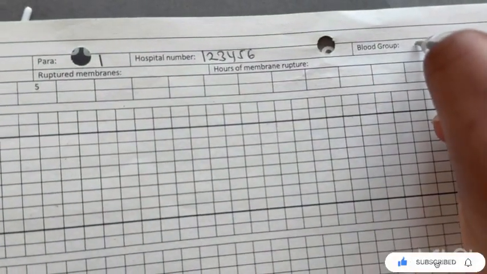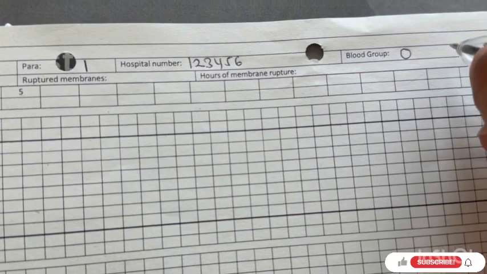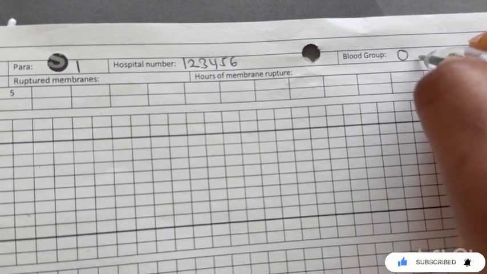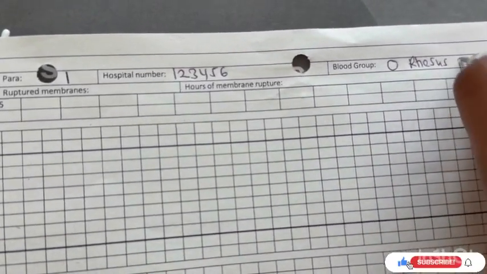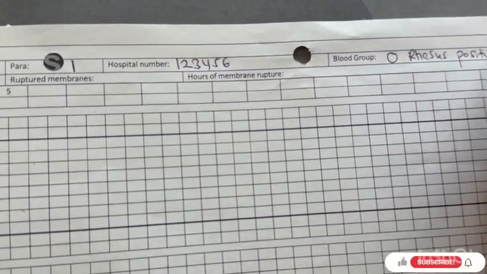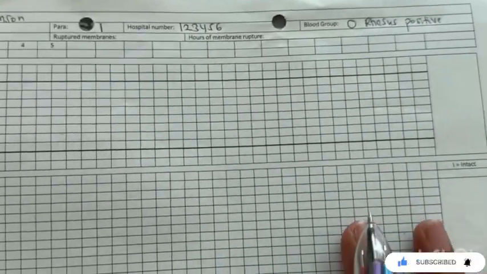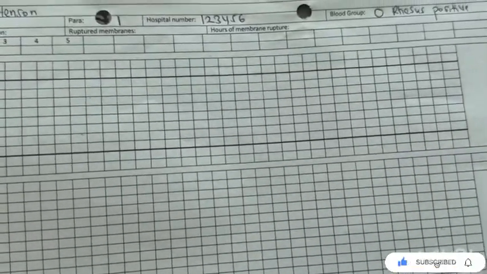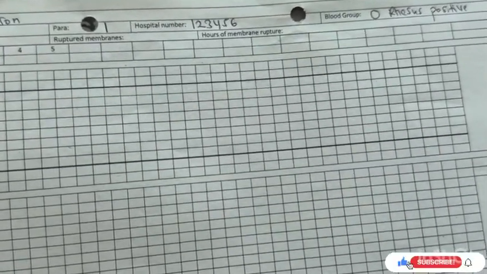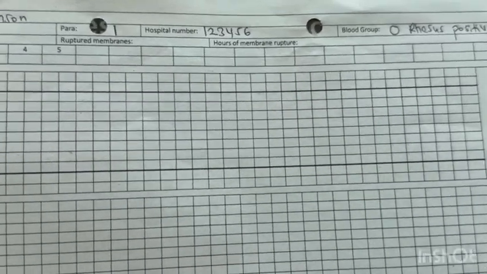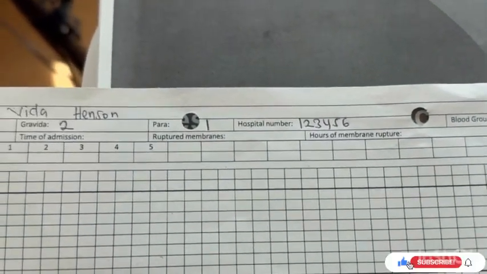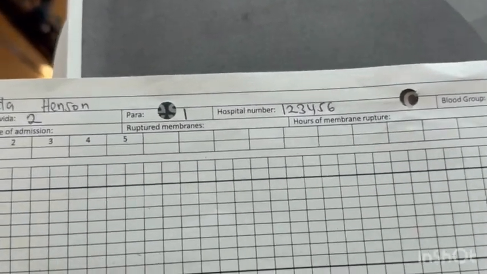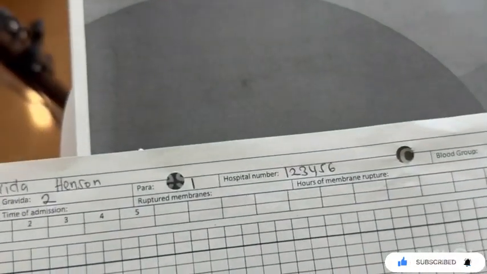So let's say, for example, our patient is blood group O, rhesus positive. Remember that in OSCE you don't use abbreviations. Somebody may say, okay, let's just write rhesus positive, like sometimes we put, let me use a pencil to make that example. All I'm saying is just make sure you don't abbreviate anything in your OSCE exam.